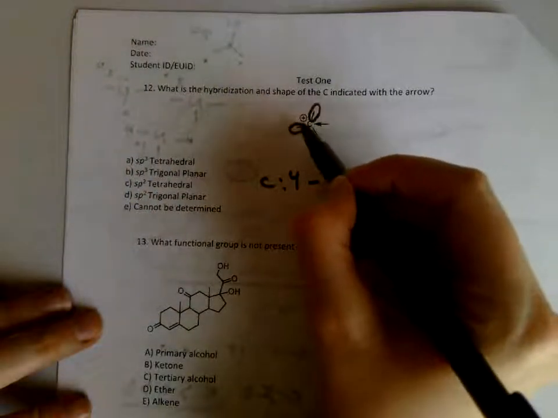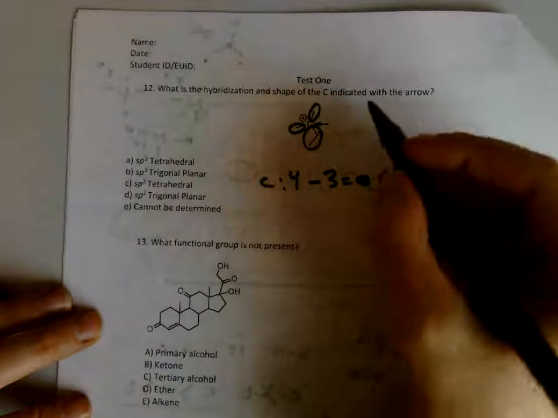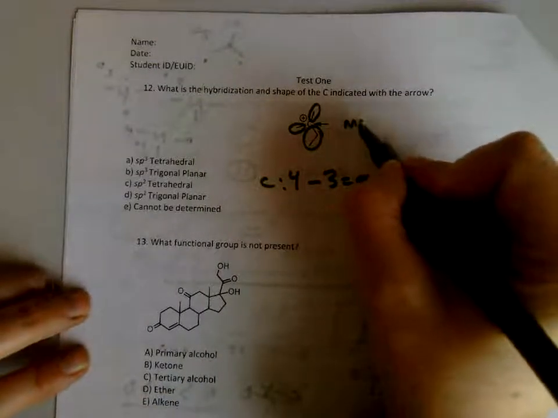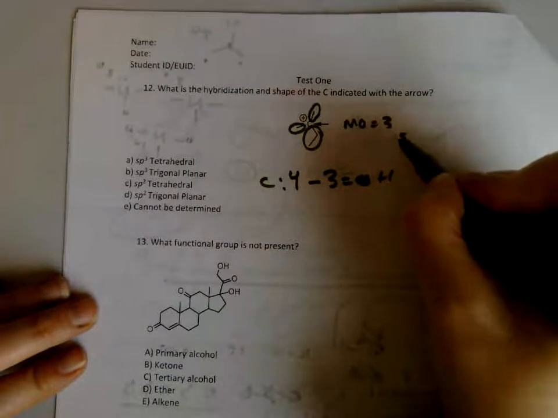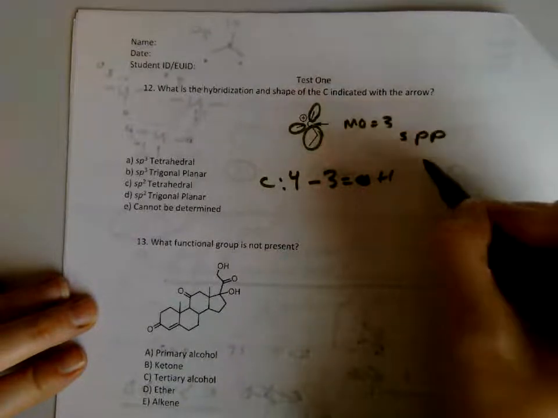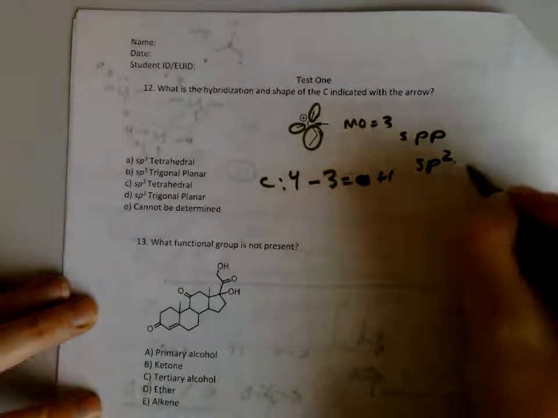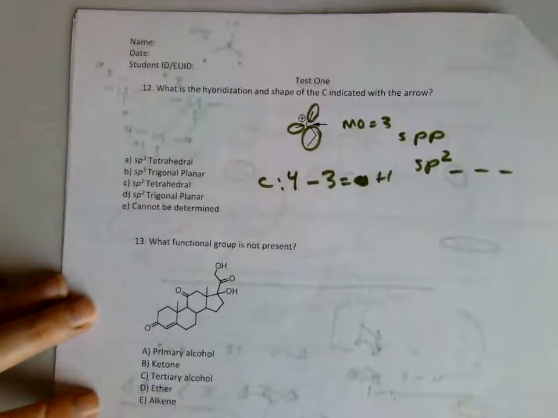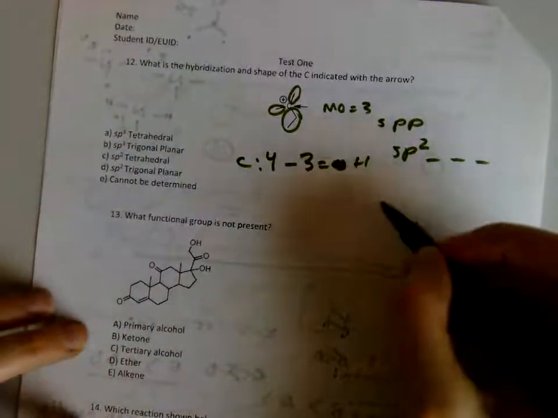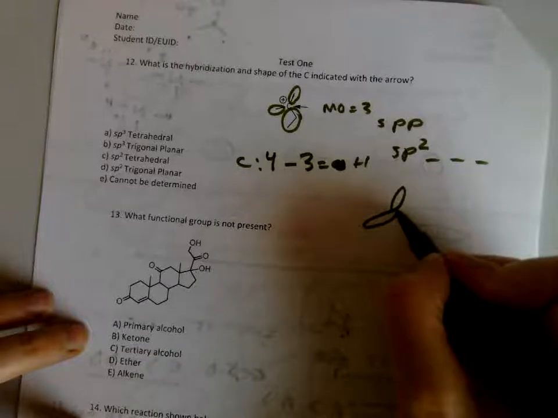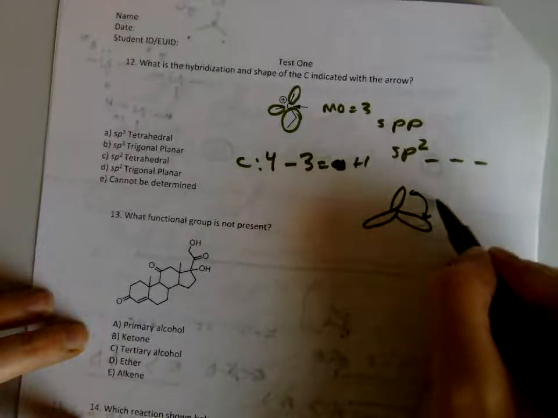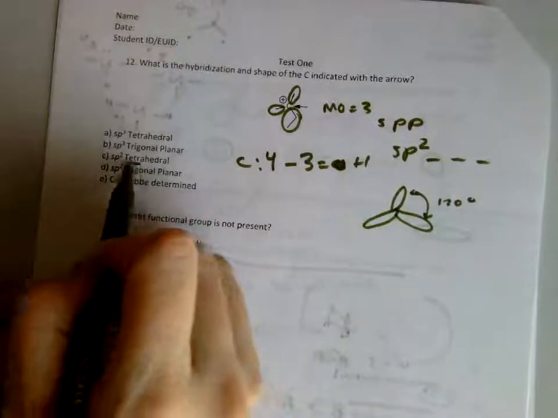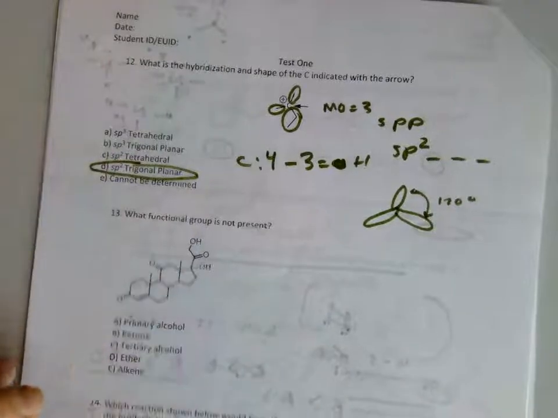So if there are only 3 bonds, then we only need 3 bonding molecular orbitals. That must mean we used 1 s and 2 p's to make sp2 three times. So sp2, and the shape of sp2 is trigonal planar because they all get 120 degrees between them. So my answer choice would be D.